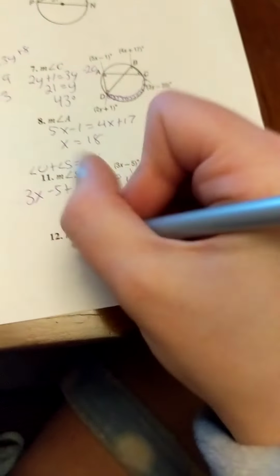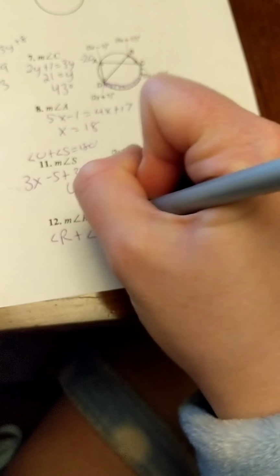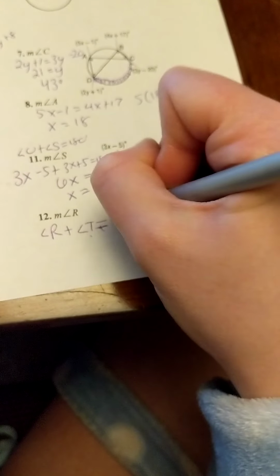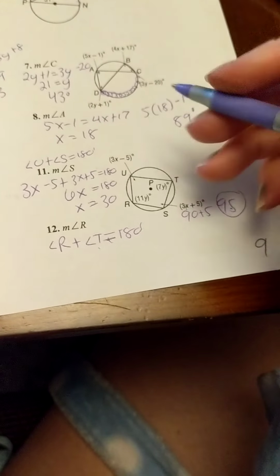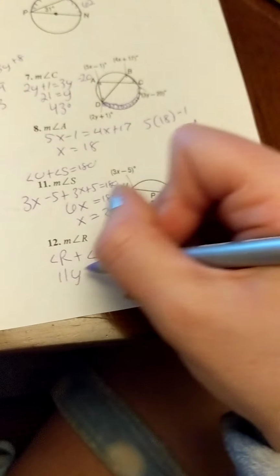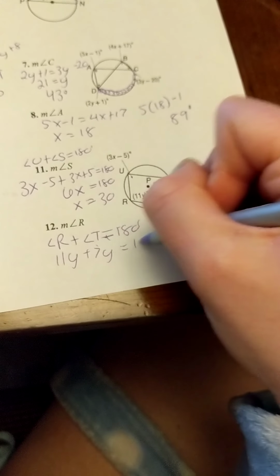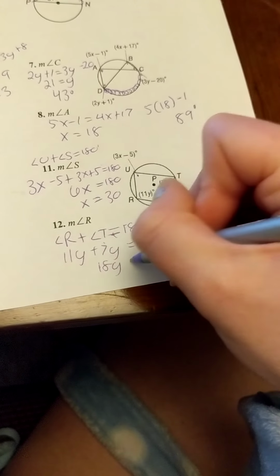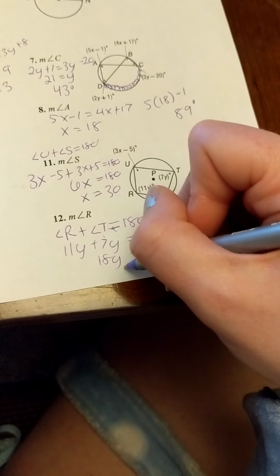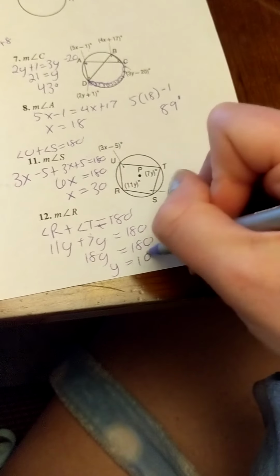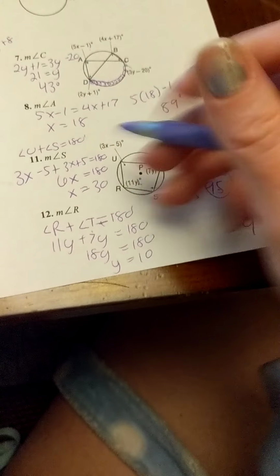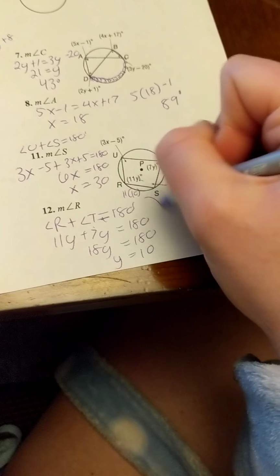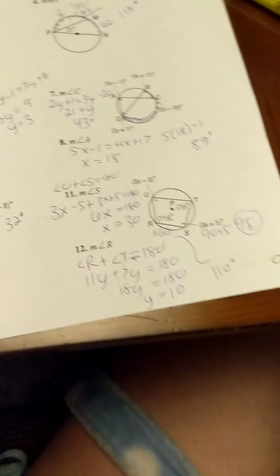For angle R, we know the relationship is that angle R plus angle T is equal to 180 degrees, because again, that's from our notes that opposite angles are supplementary. 11y plus 7y equals 180. 18y equals 180. Dividing, y is equal to 10. Plugging in for angle R, 11 times 10 gives us 110 degrees.